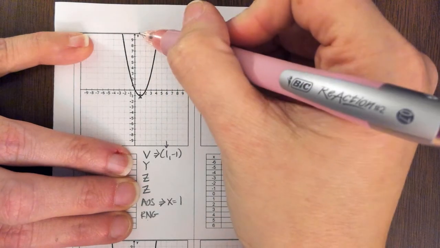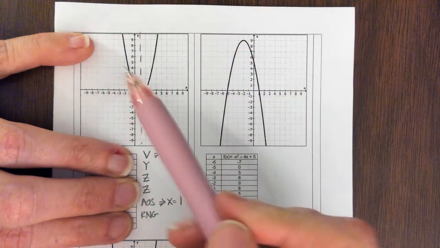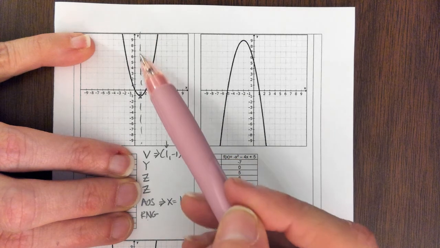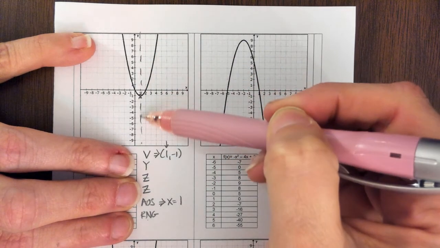And what that means is that there is a symmetry. This parabola, like the left half is symmetrical to the right half if you folded it along this line.